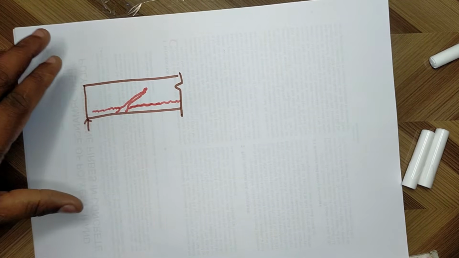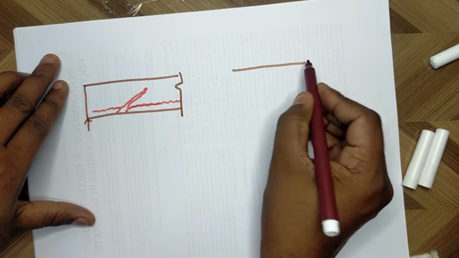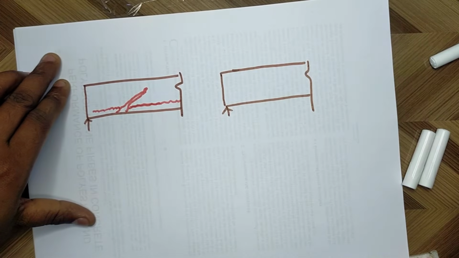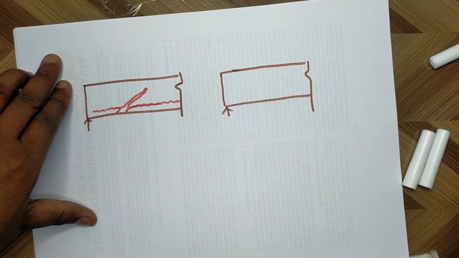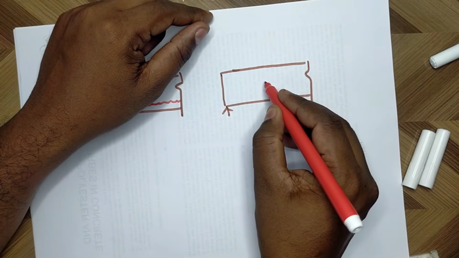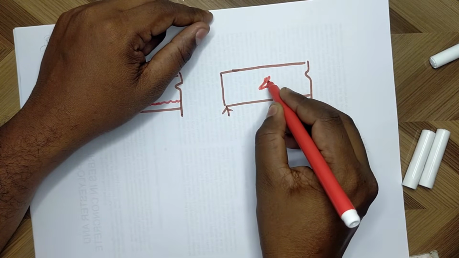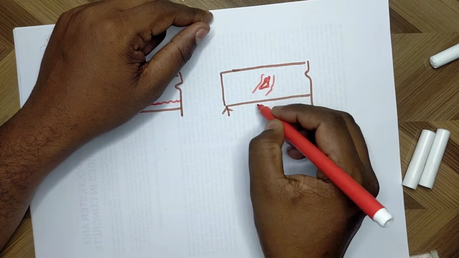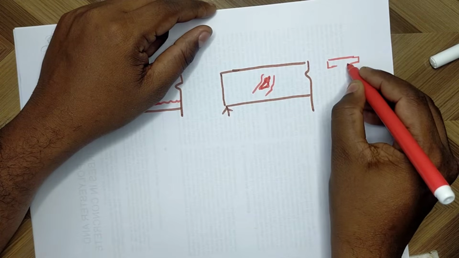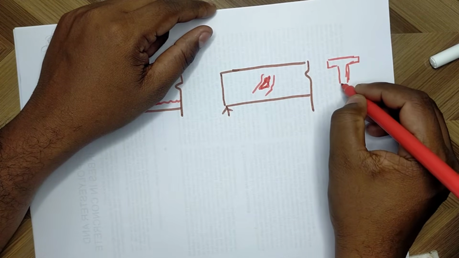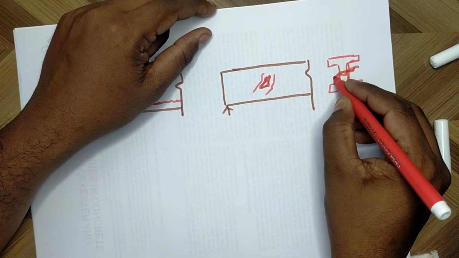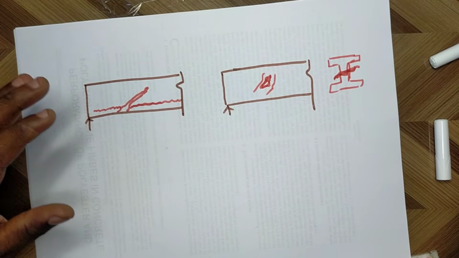Next one, web crushing. The concrete in the web crushes due to inadequate web thickness. If the web thickness provided is less, then we may observe some crushing in the web zone. Suppose I am taking an I section girder like this. Here we may observe some cracks. Here we may observe failure, crushing of the concrete.